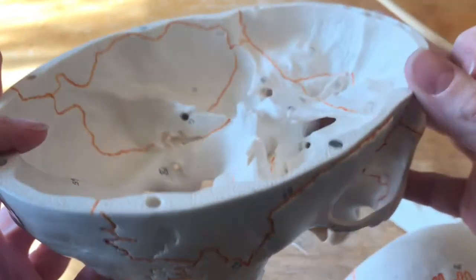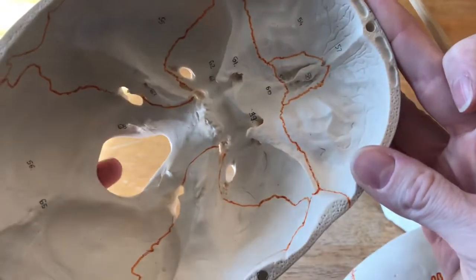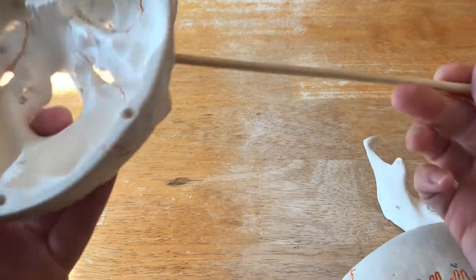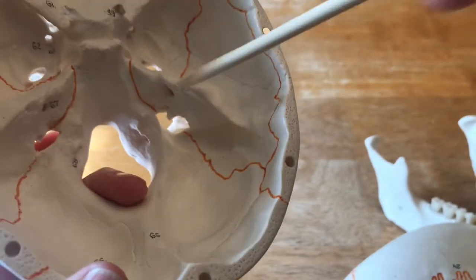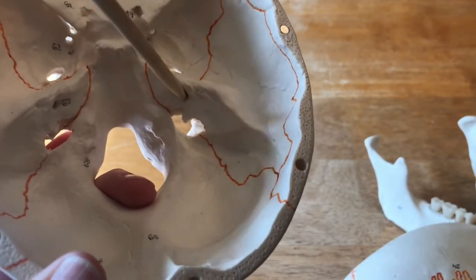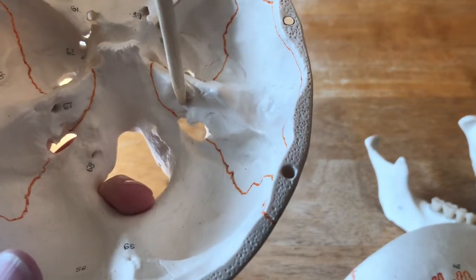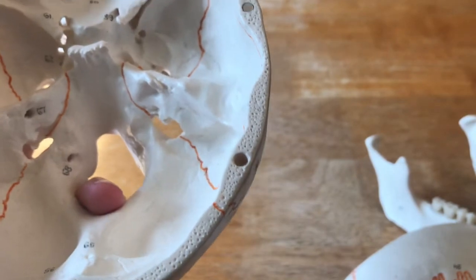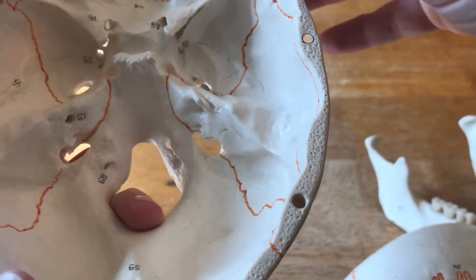And then if we look inside the skull here, you can kind of think about where this might come out. We've got our internal acoustic meatus or internal auditory meatus located inside the skull.